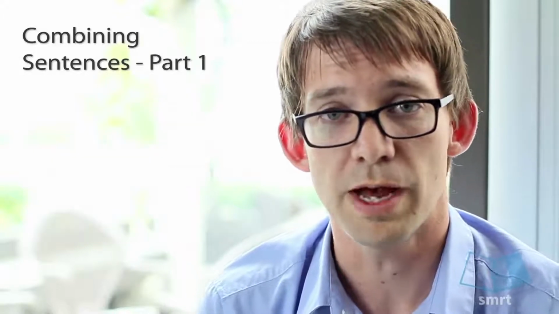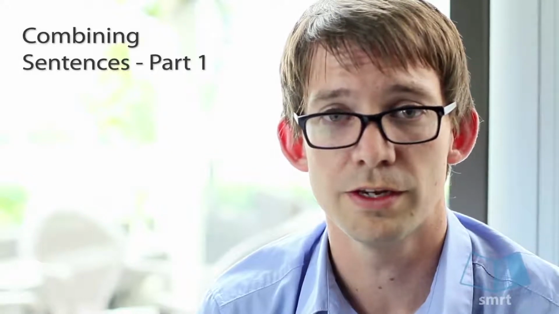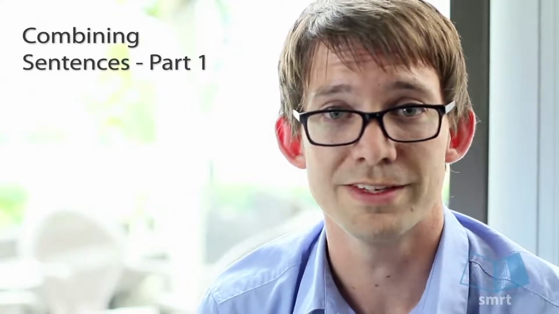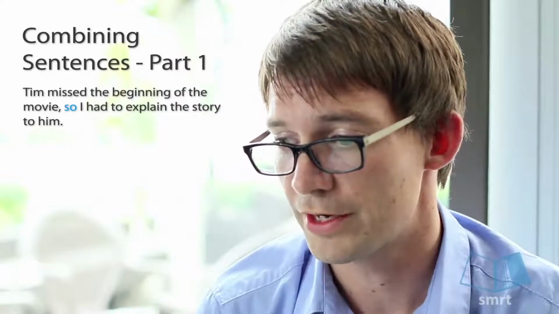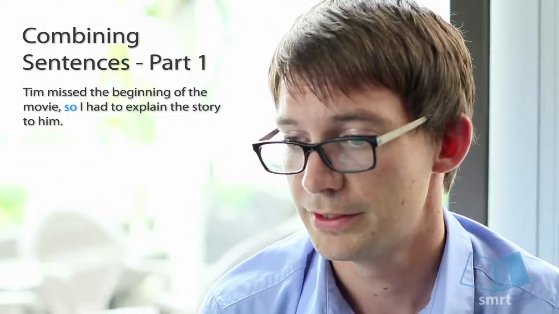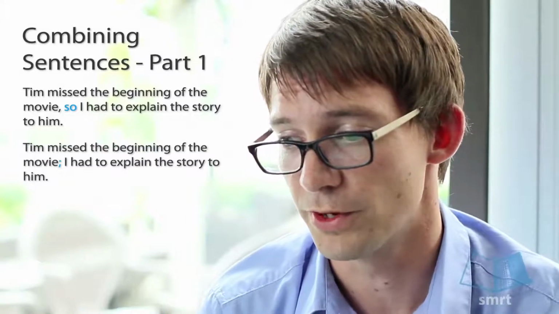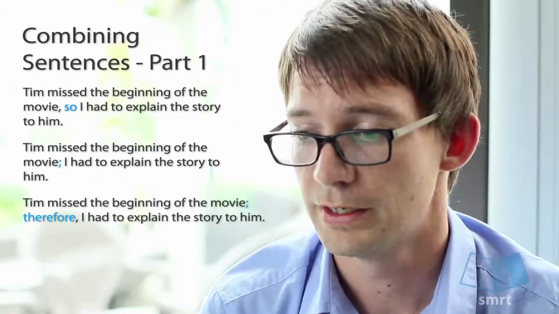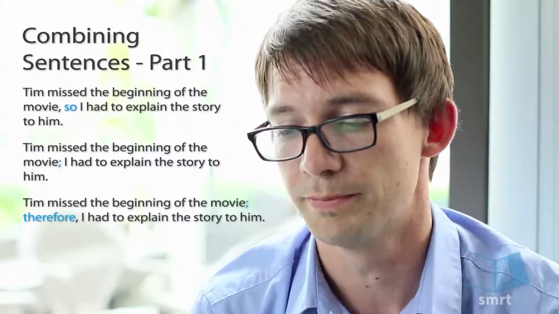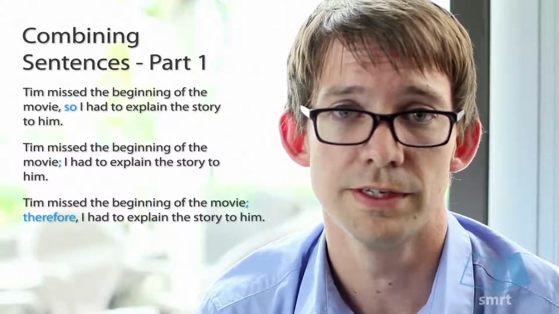Now, just to sum up, there are 3 different ways to make a compound sentence. Now, look at these 3 examples that all have the same meaning. Tim missed the beginning of the movie, so I had to explain the story to him. Tim missed the beginning of the movie; I had to explain the story to him. And Tim missed the beginning of the movie; therefore, I had to explain the story to him. So those are the first 2 of the 4 kinds of sentences in English.